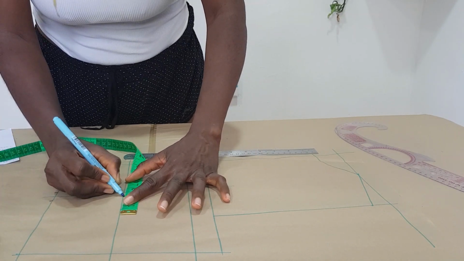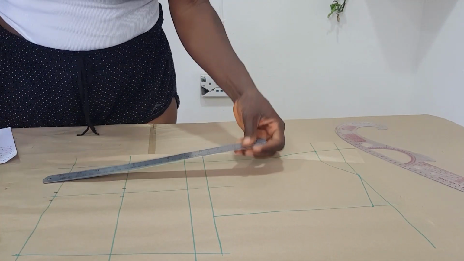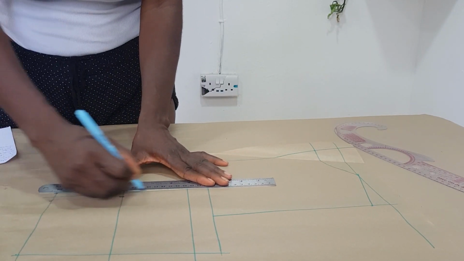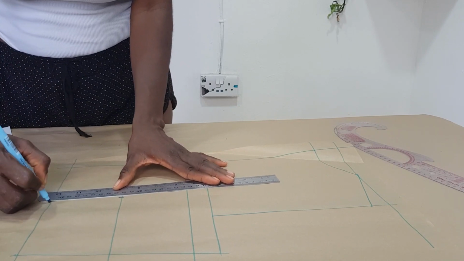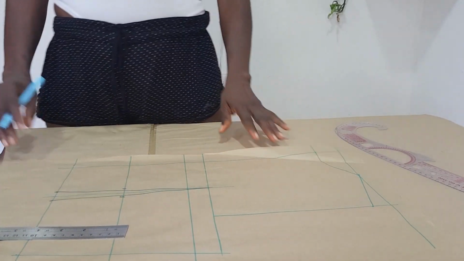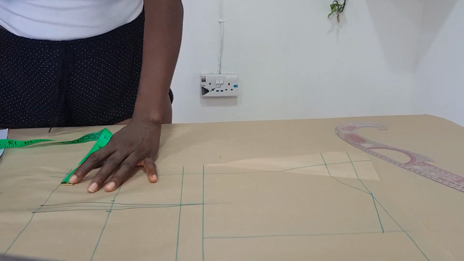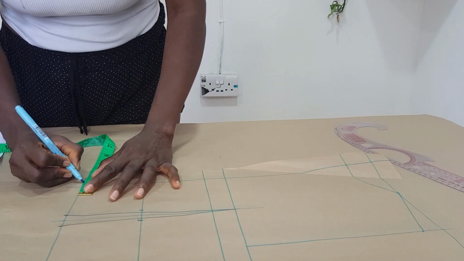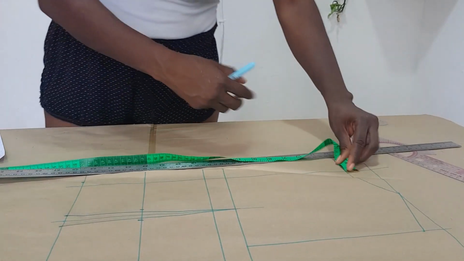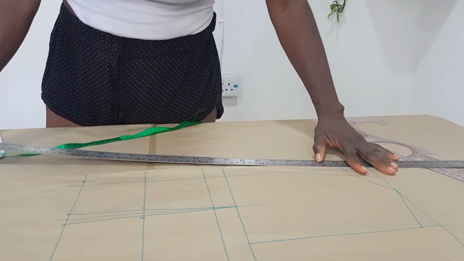Then also please take note of this. In order to prevent bulkiness on your back, like the allowance at the back where you're going to put your zip, please take note of this. This is very important. You're going to take out 1/2 inch from your zip allowance at the waistline. Then you're going to join it all the way to your back neckline.